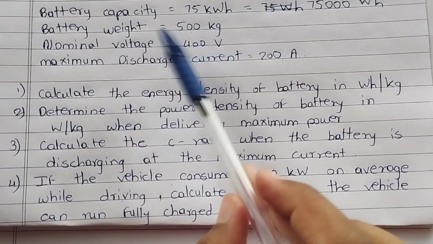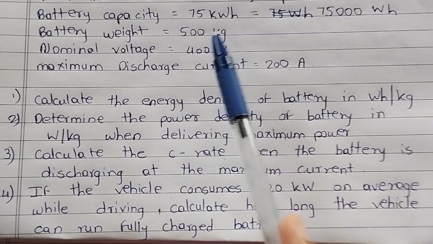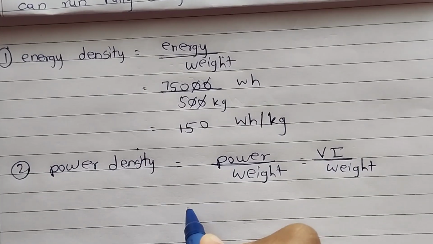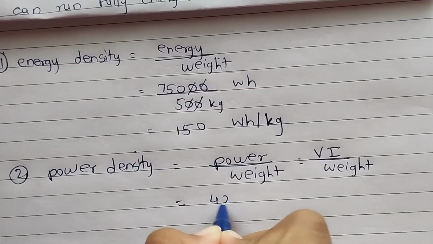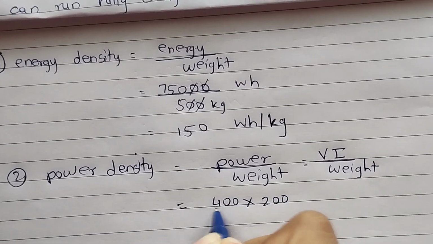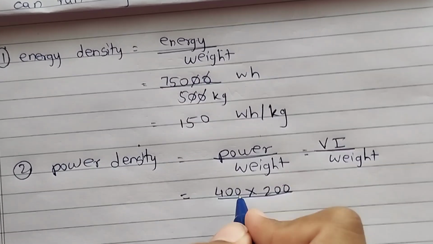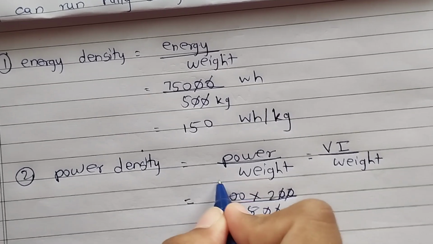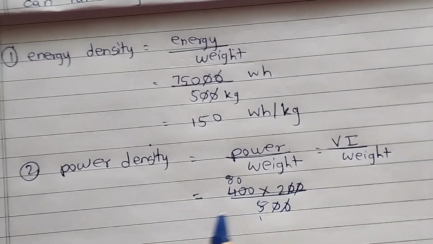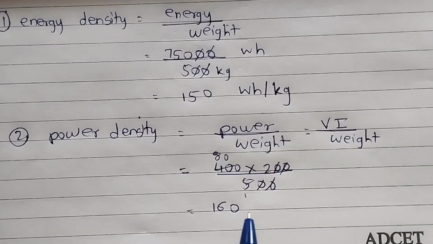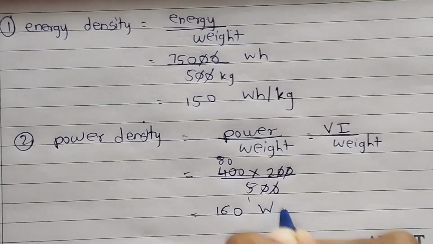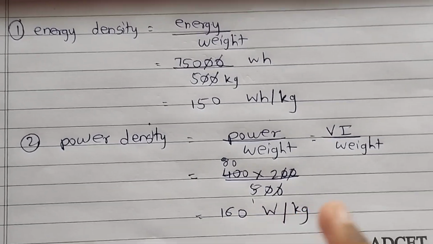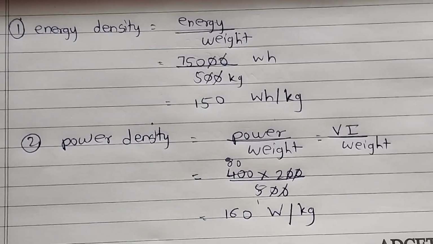Voltage is given here as 400 volt and the current is 200 ampere. So 400 into 200 divided by 500. 2 gets cancelled, 5 ones are 5, 5 eights are 40, and we get 160. Power is measured in watt and weight is measured in kg, so we measure this power density in watt per kg.